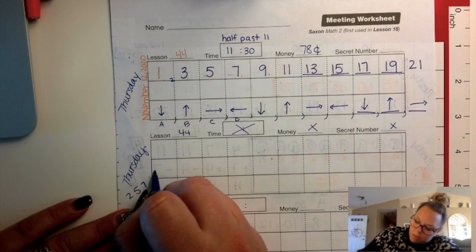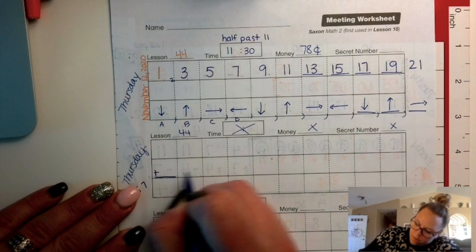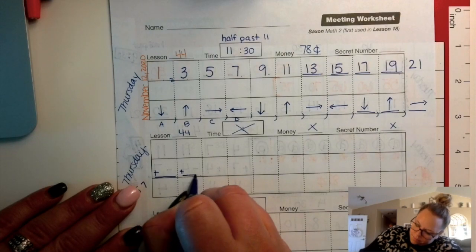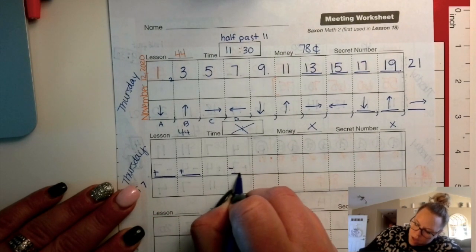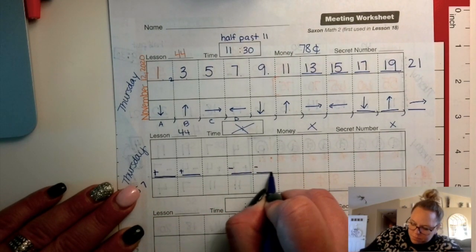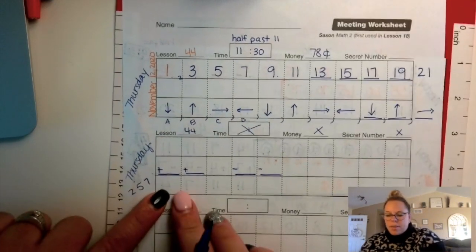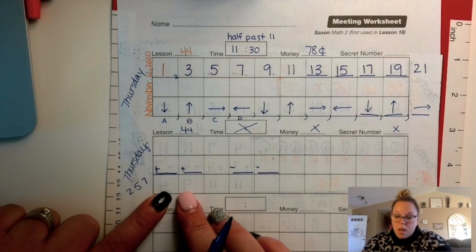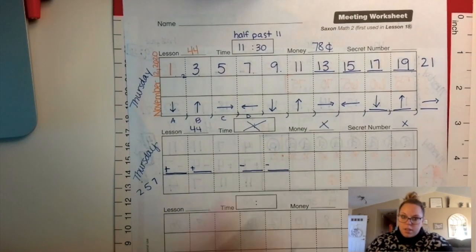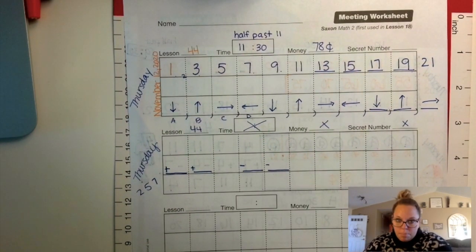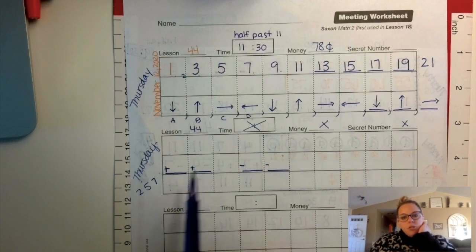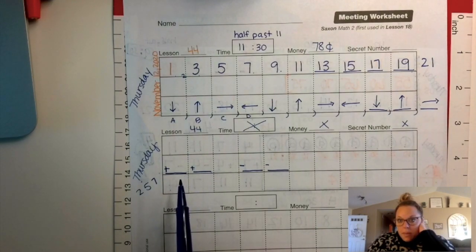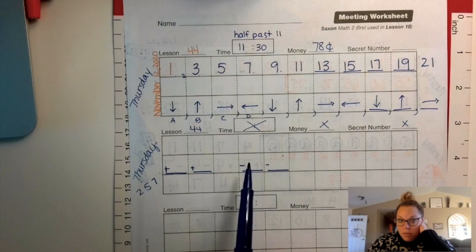Okay, now please remember that when you're adding, your number that's the answer has to be the largest number. And when you're subtracting, your largest number is your top number. So can you go ahead and try this first? Can you use the numbers 2, 5, and 7? Can you make 2 adding problems and 2 subtraction problems with it, please?